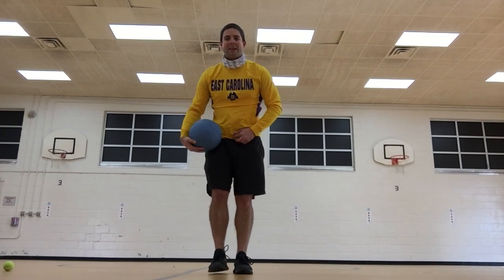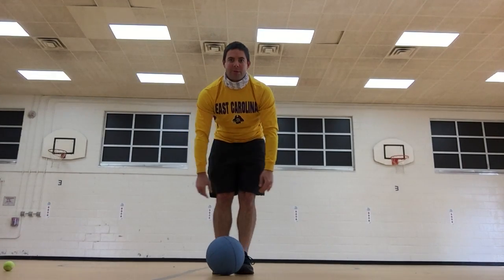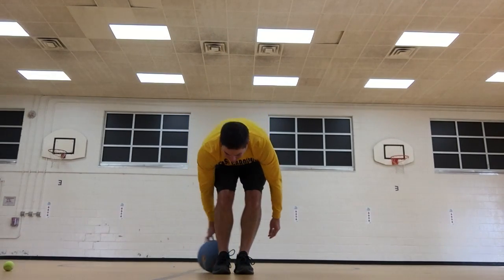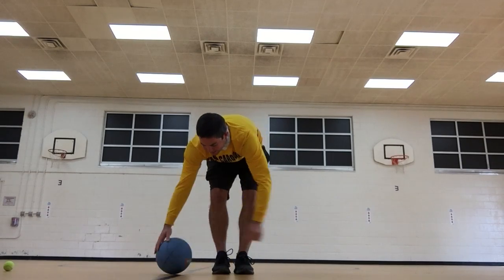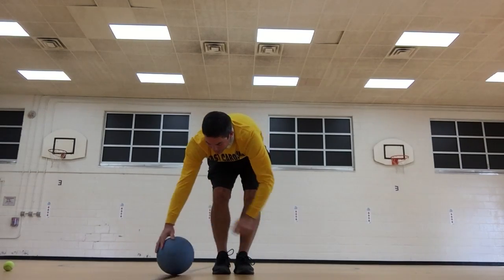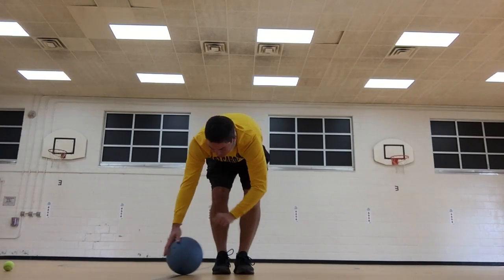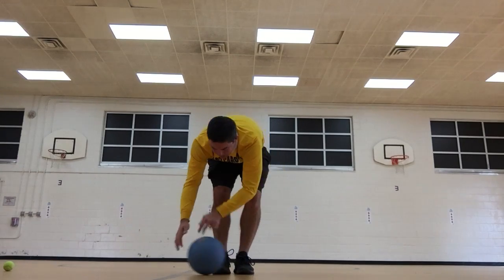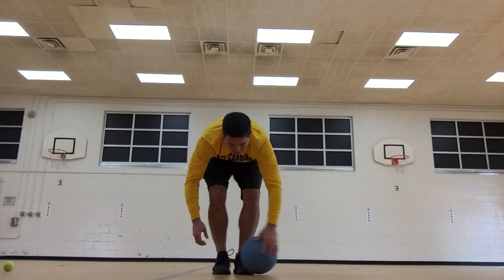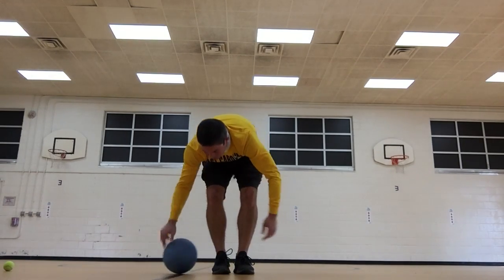Now we're going to do some rolling challenges with our finger pads. So let's put the ball right here in front of our toes on the floor. And we're going to roll it using one hand at a time. And then switch hands, making circles. All right, let's switch, go the other way.